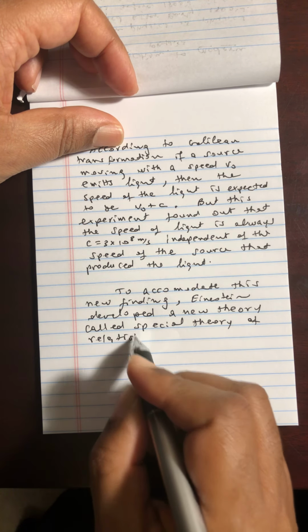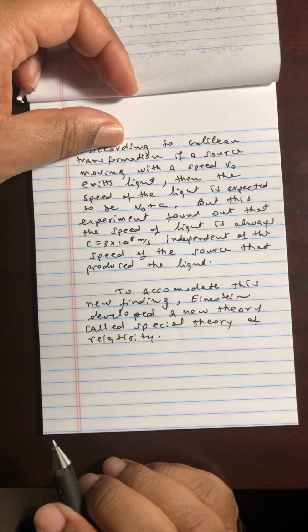Okay, this theory is based on the following two postulates.